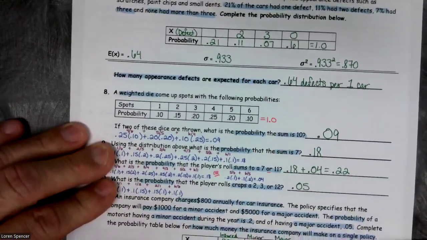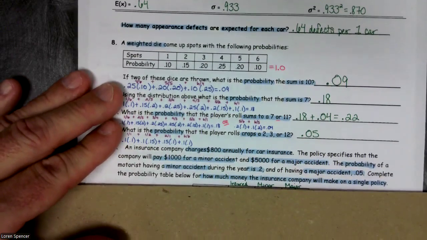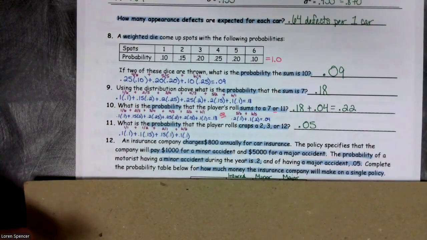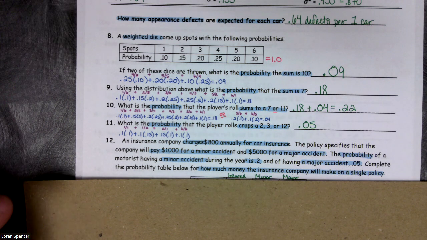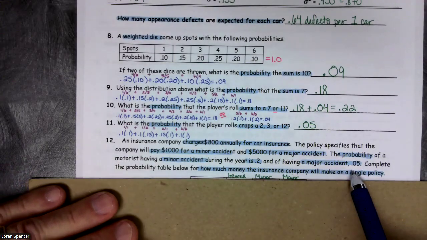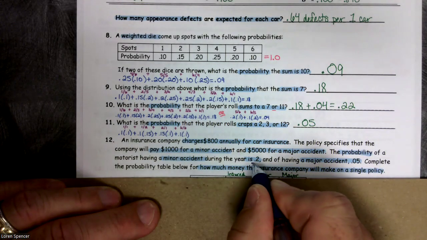An insurance company charges $800 annually for car insurance. The policy specifies that the company will pay $1,000 for a minor accident, and $500 for a major accident. The probability of a motorist having a minor is 0.2, and the probability of a major is 0.05. So here's our probabilities they give us.